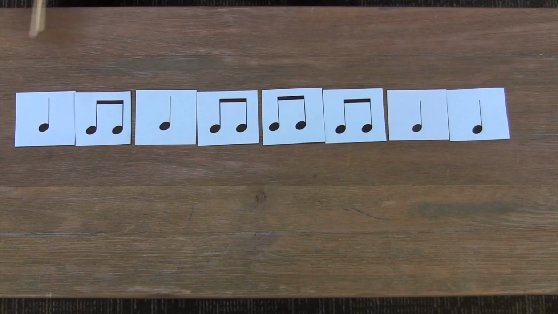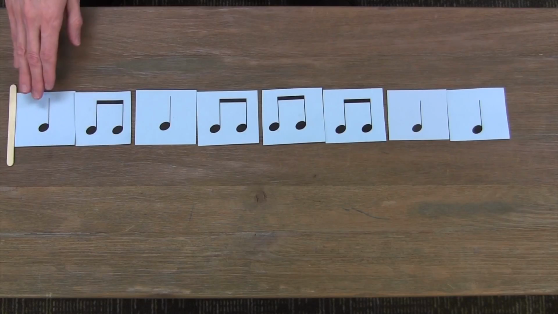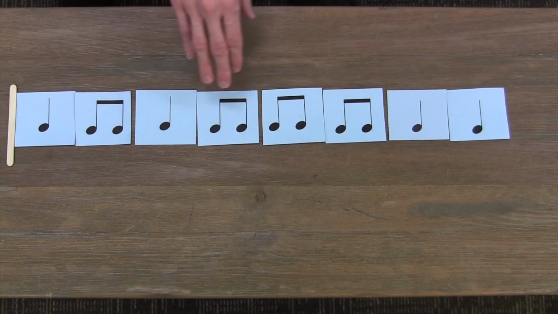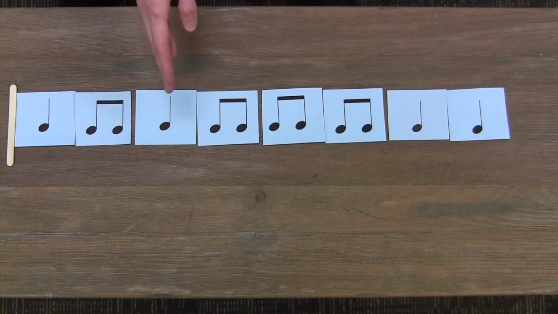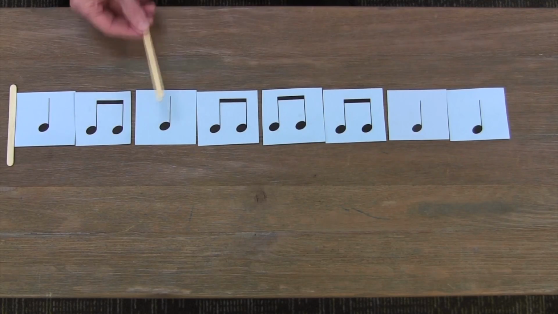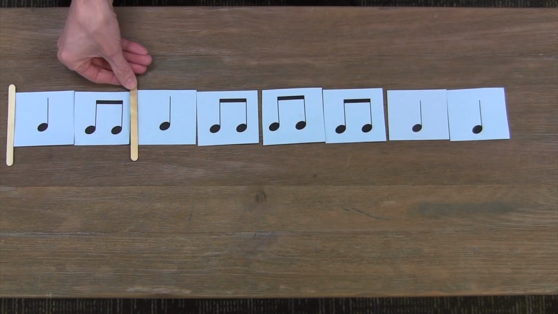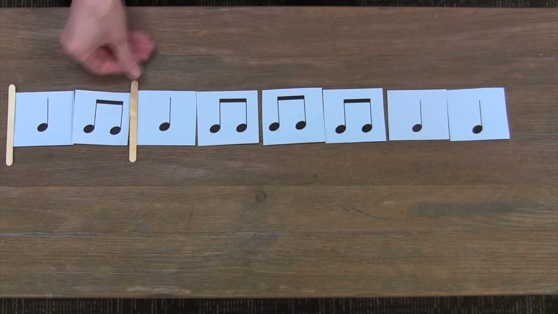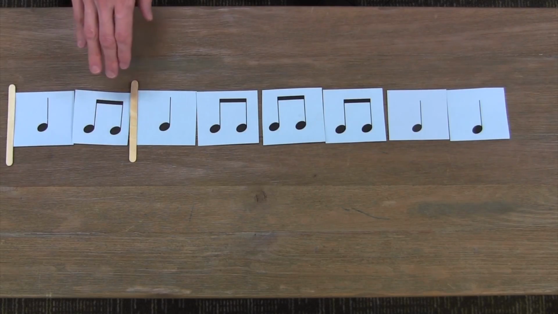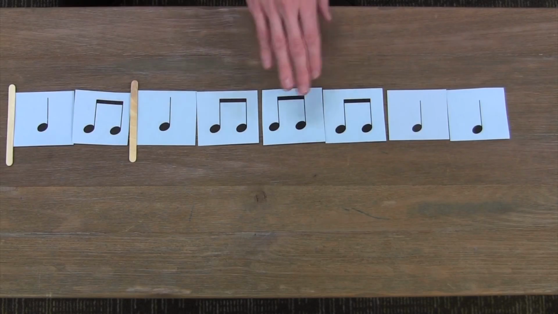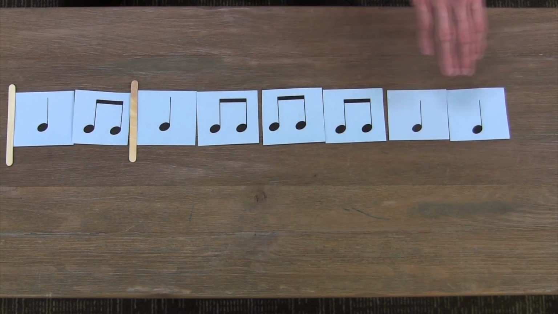In music, to show a strong beat, we use a line called a bar line. A bar line tells us that the next beat will be a strong beat. Now, let's keep going. This is the dance of the. What was stronger, dance or of the? If you said dance, you're correct. So I'm going to put another bar line immediately in front of that beat. Now, let's keep going. This is the dance of the wild and running horses.